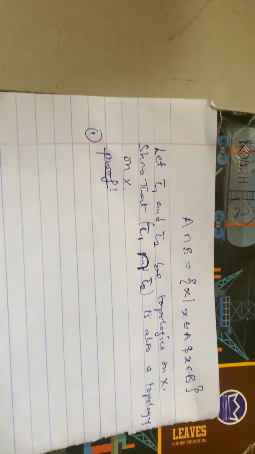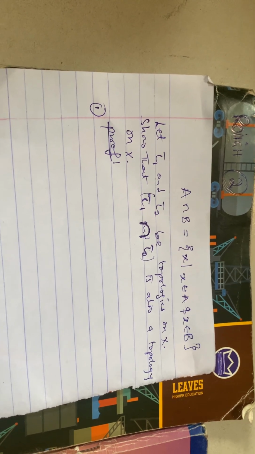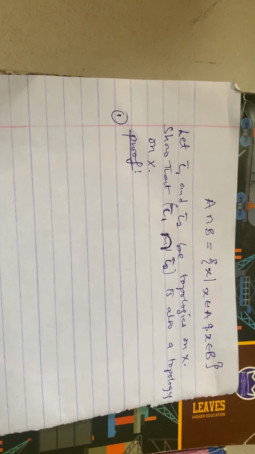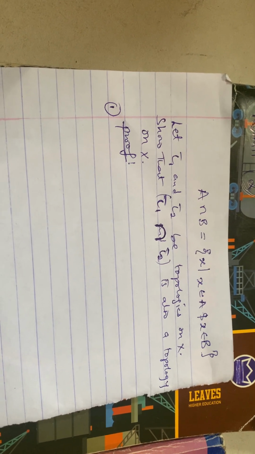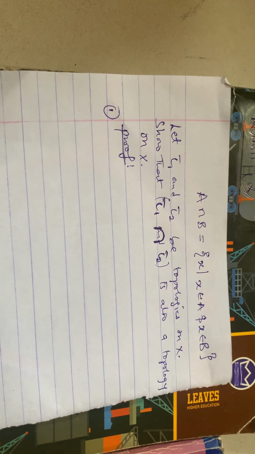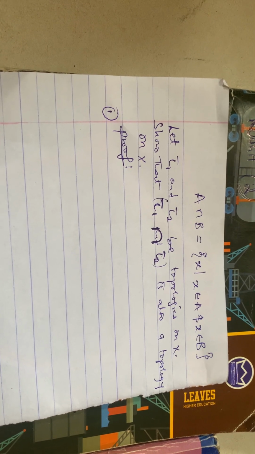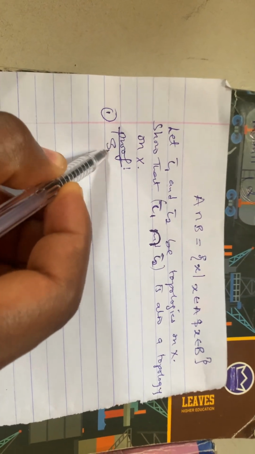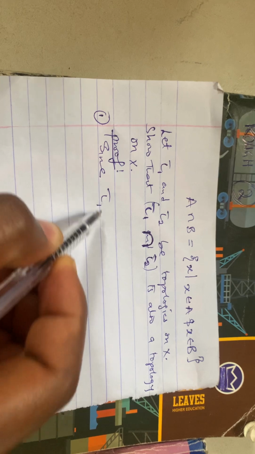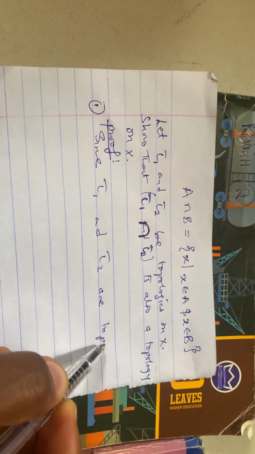Now we have that tau 1 and tau 2 are topologies on X. We want to show that their intersection is also a topology. For us to do this, we have to show that it satisfies the three axioms of topology. The first axiom is to show that the empty set is in the topology and the whole set is also in the topology.